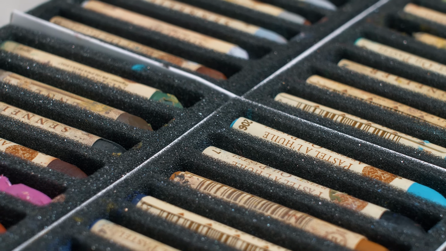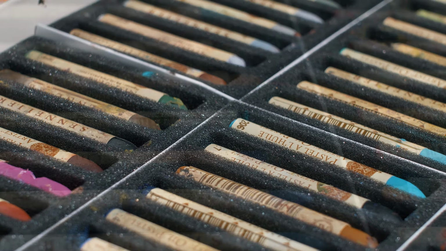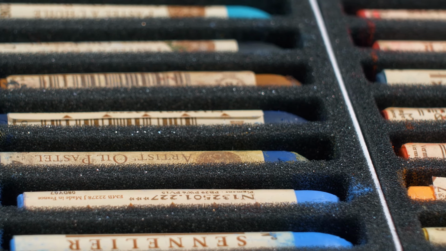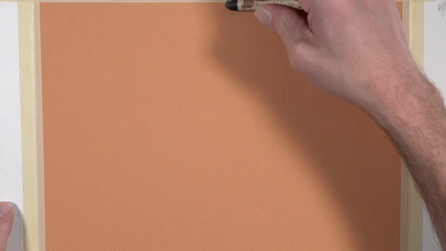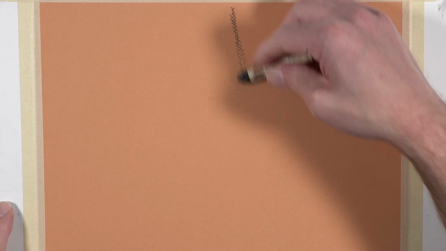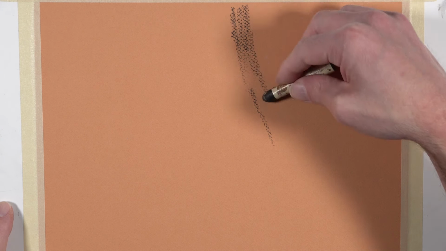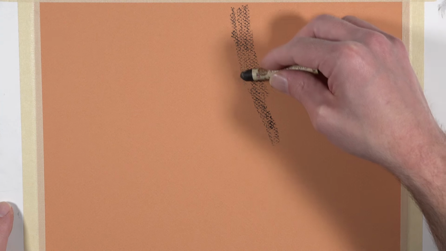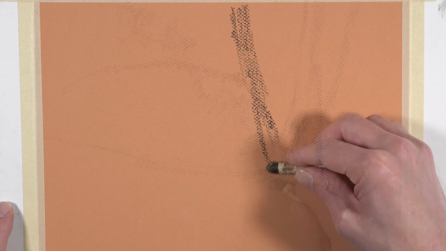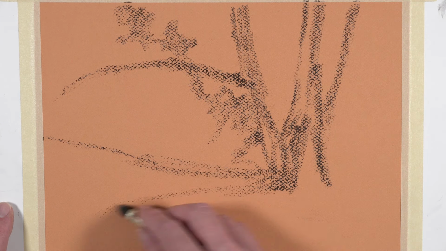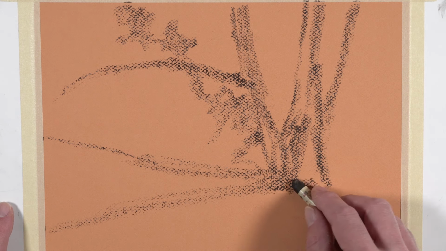For this drawing, I'll be working with Finalizing oil pastels. These soft oil pastels definitely help you to create a painterly look in your oil pastel images. We're going to start here on orange toned Canson Mi-Teintes pastel paper. Now this paper, of course, features two different sides, but each side is distinctly different. The side we're working on is the heavily textured side of the paper.